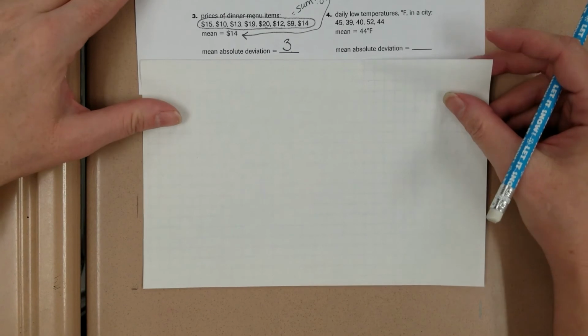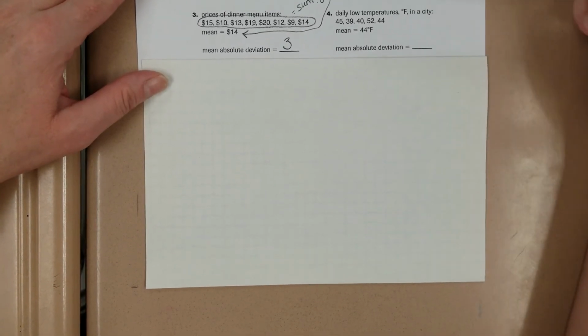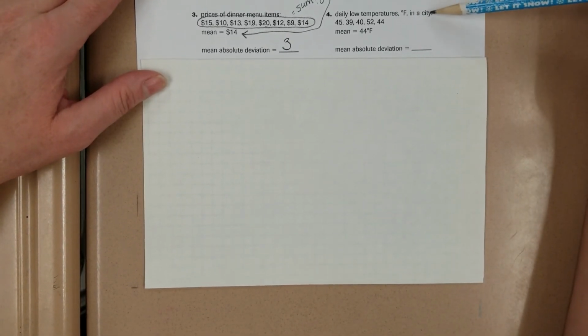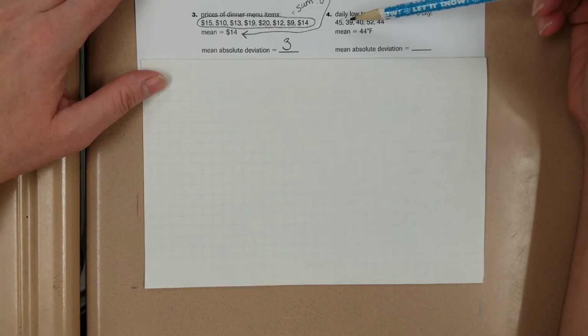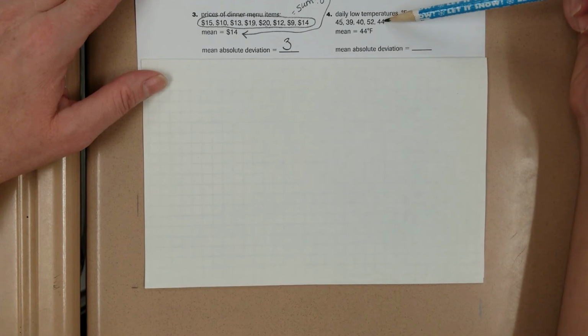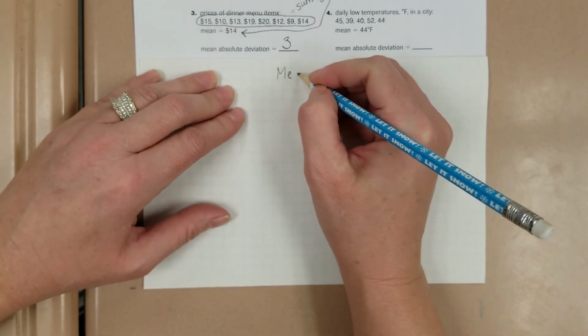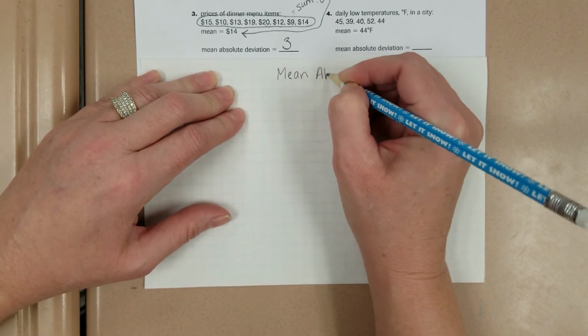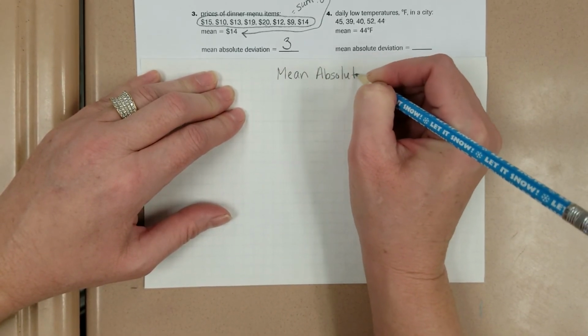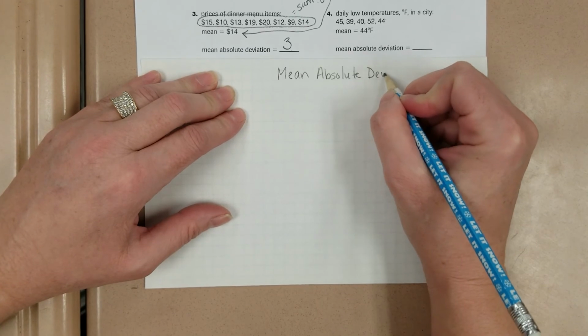Question number 4. Daily low temperatures in a city: 45, 39, 40, 52, 44. So we're going to find the mean absolute deviation.